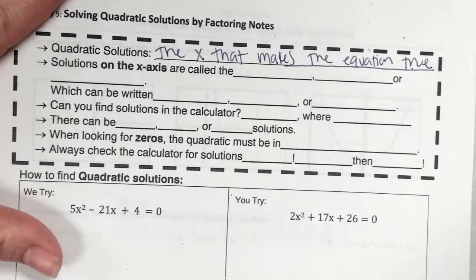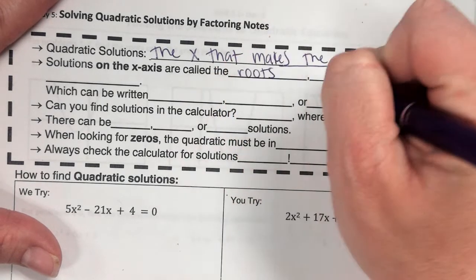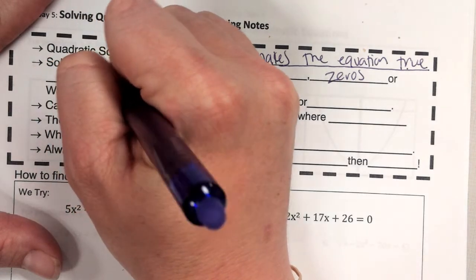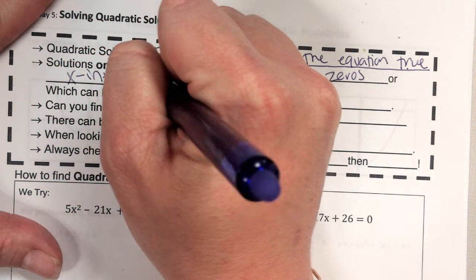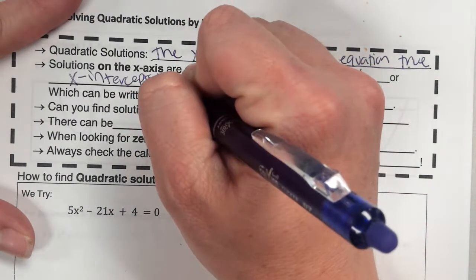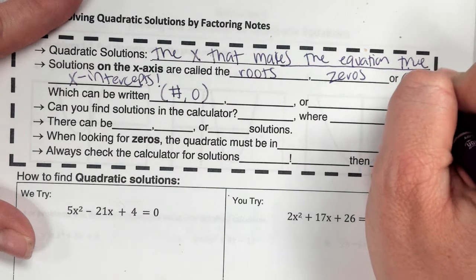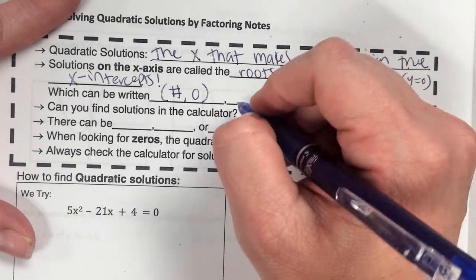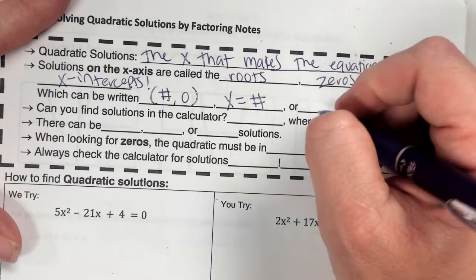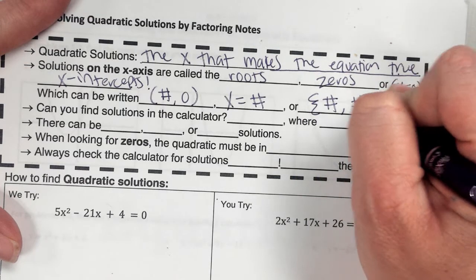Okay, solutions on the x-axis. Y'all are going to beat this into your brain. Roots, zeros, x-intercepts. Okay, which can be written, remember we can write them as a point, a number, comma 0, because remember y is always 0. We can also write them as x equals a number. And then remember, we can also put it inside fancy brackets. Remember, if there's more than one, we could put a comma, another number if we need to.